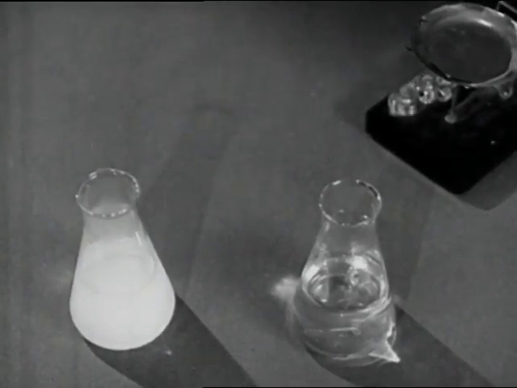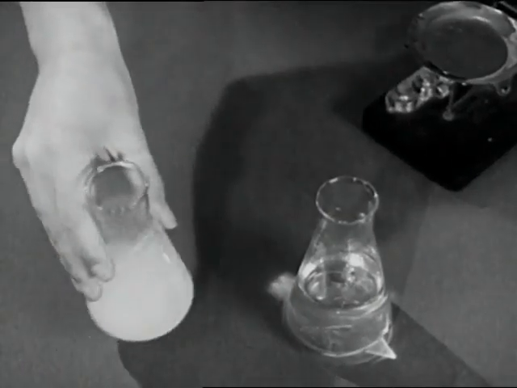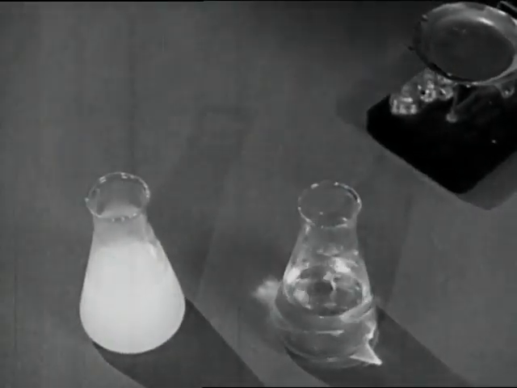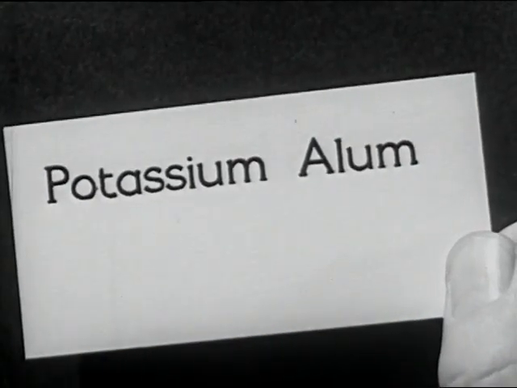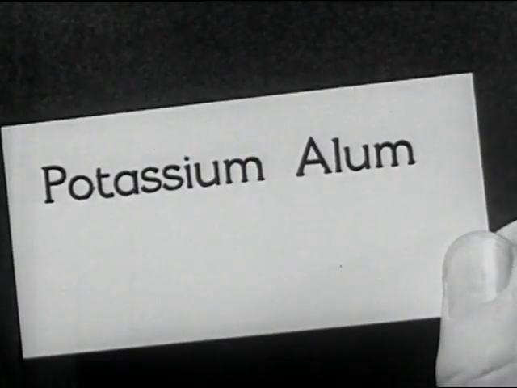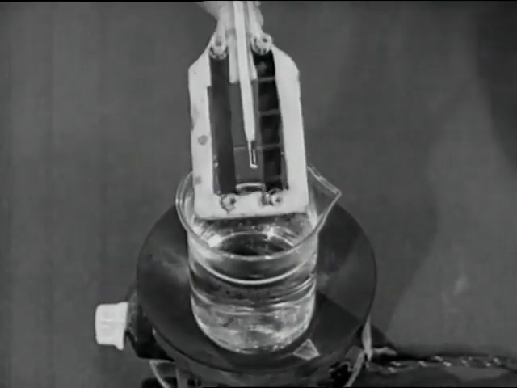It is also desirable that the fixing bath contains something that will harden the gelatin emulsion so that it may be dried readily, and so that the film, when dry, will not be easily scratched. For this purpose, potassium aluminum sulfate, or alum, is employed. The effect of the alum is demonstrated by this melting point test.